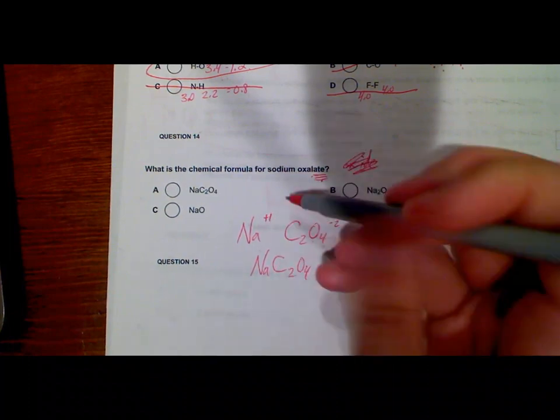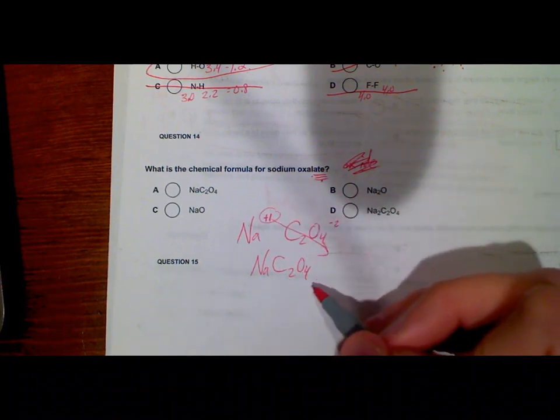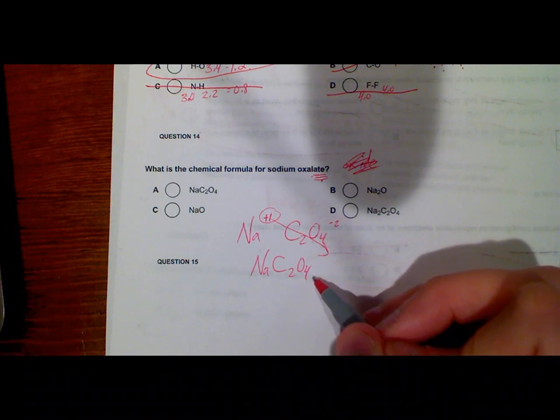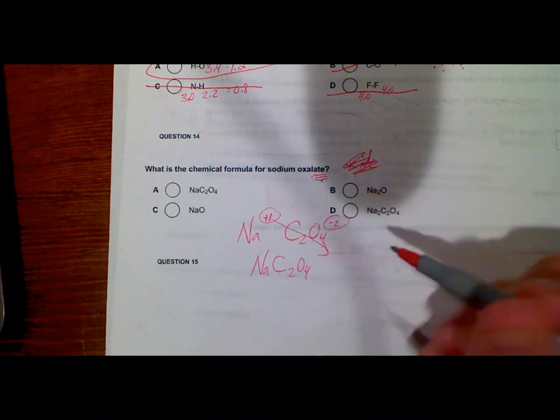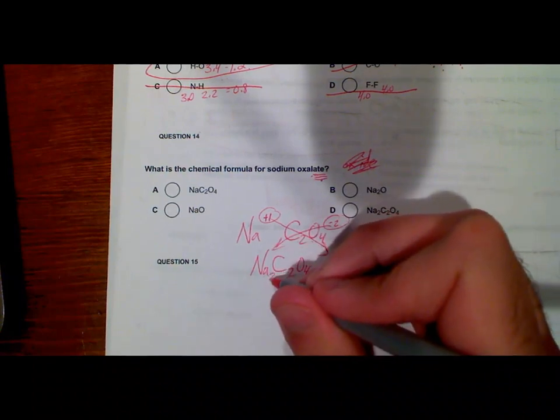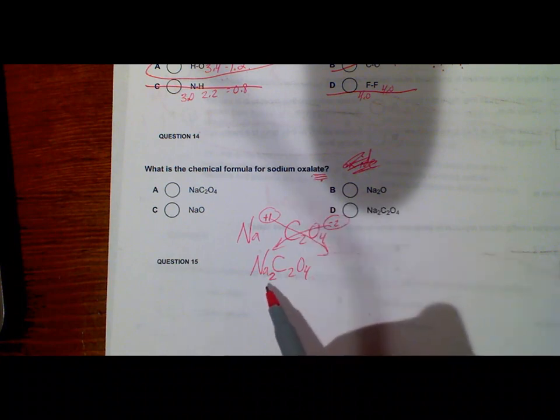Here we're going to do our crisscross. We're going to bring that number down to tell us how many of C2O4. Because it's only one, I could write a 1 here with some parentheses, but I don't need it. Just leave that as C2O4. The 2 over here, we're going to bring that down to tell us how many of the Na we need. I'm going to write that number right there. So we need 2 Na to balance one of the C2O4 ion. So let's find it in the choices. It says Na2C2O4. And there it is right there.